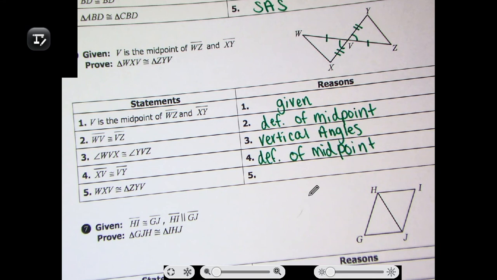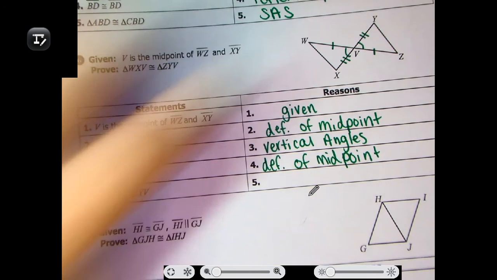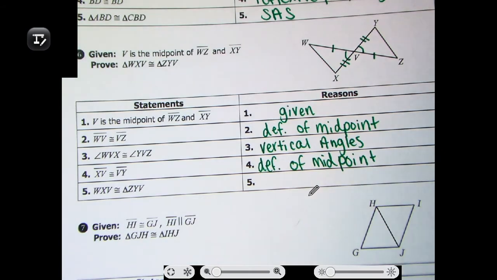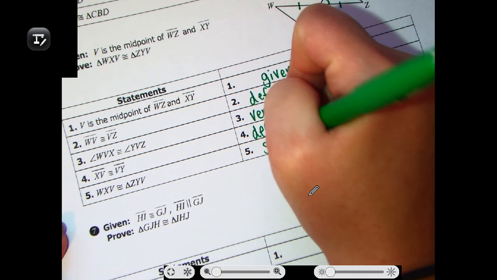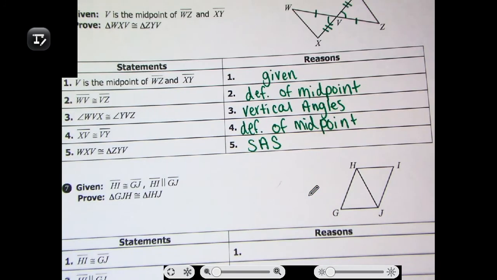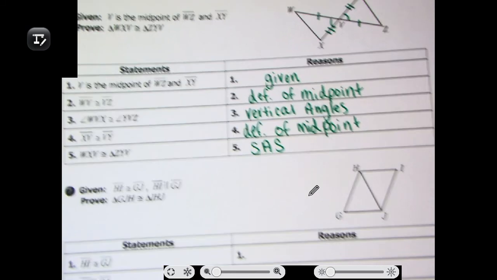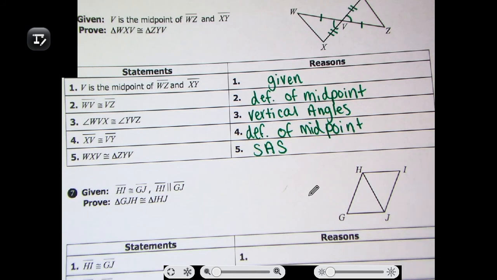We're starting to apply a little bit more, but then after that we have side, angle, side. So we're able to say that those 2 triangles are congruent. So I'm going to put side, angle, side. All right, and that is another example. So let's take a look at number 7.